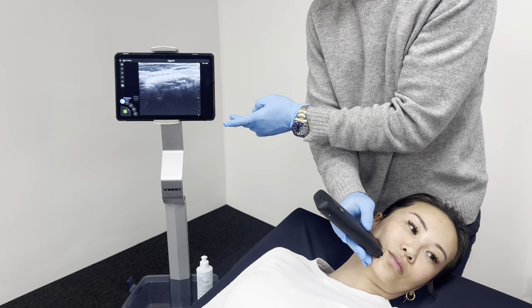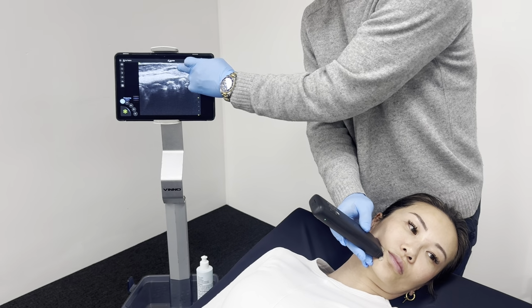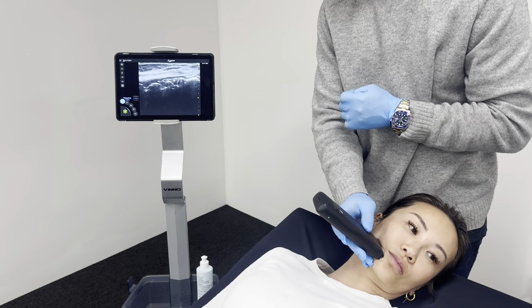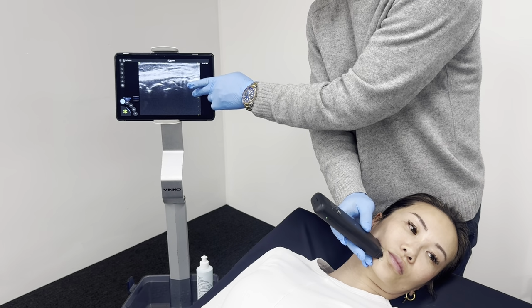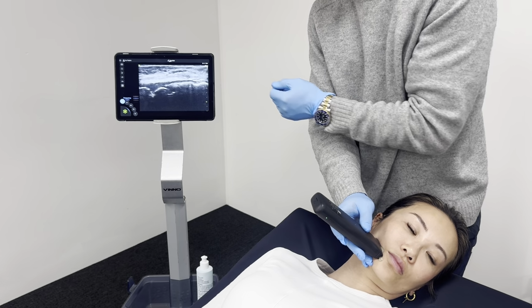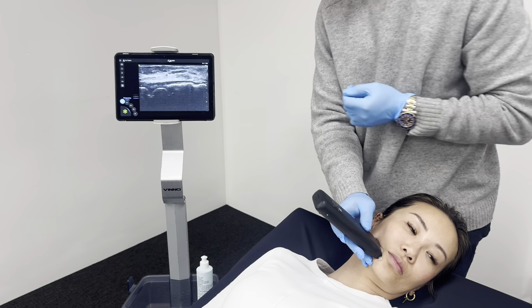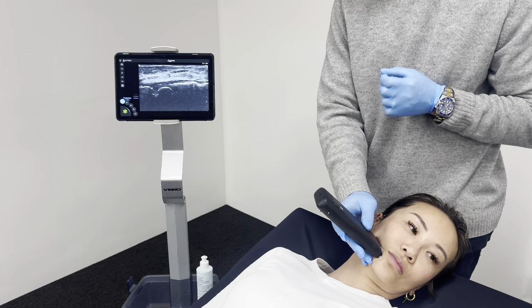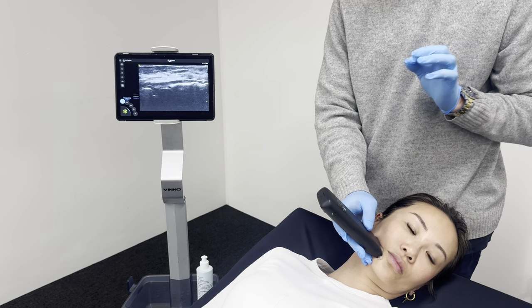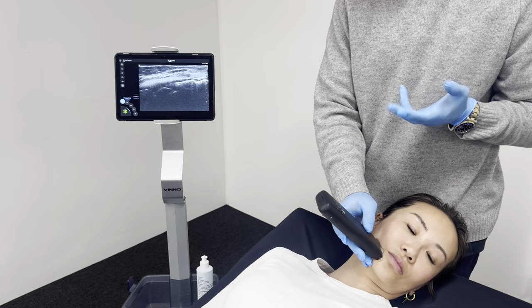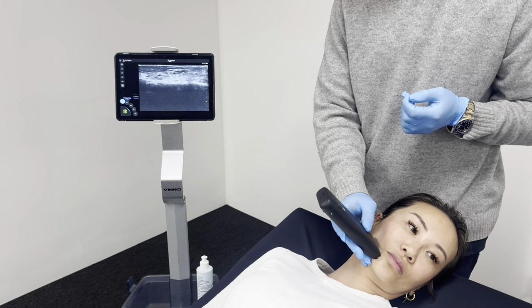And above that, I'm going to get a cross section of the DAO, which is this muscle, this dark semicircular muscle in the middle of the image at the moment. So I can probably make that a little bit bigger just by adjusting the depth again. The other thing I'm going to do is adjust the frequency, and we can just use the slider on the left hand side of the image there. Adjusting the frequency, increasing it, gives you better resolution. Sometimes it gives you worse penetration, but for the face, that's typically not an issue.